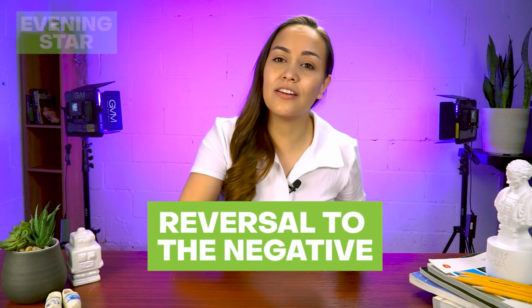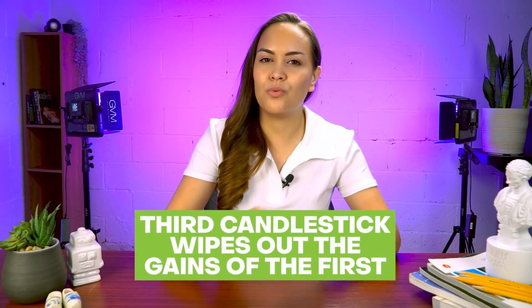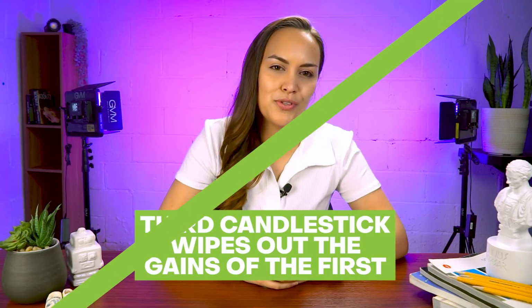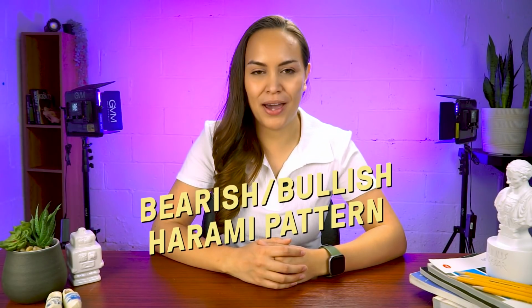But the evening star pattern shows the opposite. It emerges during the positive periods and typically indicates a reversal to the negative. A bullish candle initiates the pattern, which is followed by a minor bearish or bullish candle. The price then falls down, forming a larger bearish candle. It typically denotes the conclusion of an uptrend and is incredibly significant when the third candlestick wipes out the gains of the first.